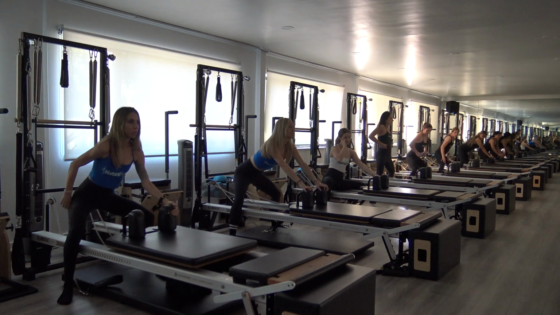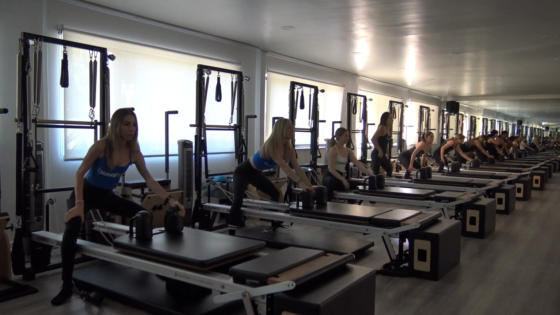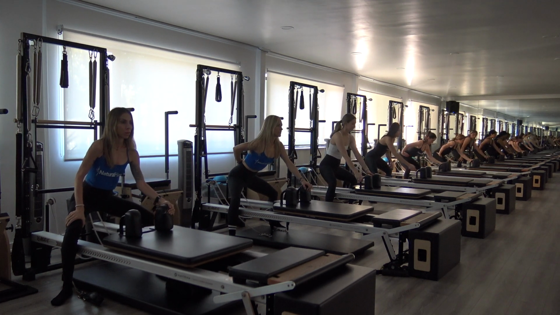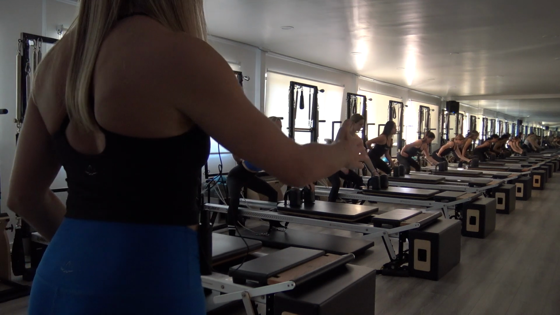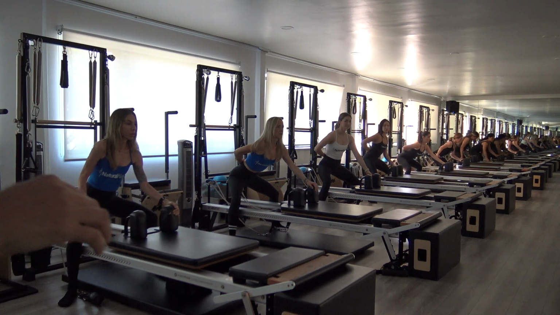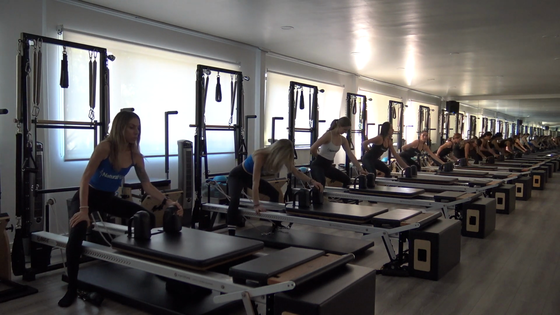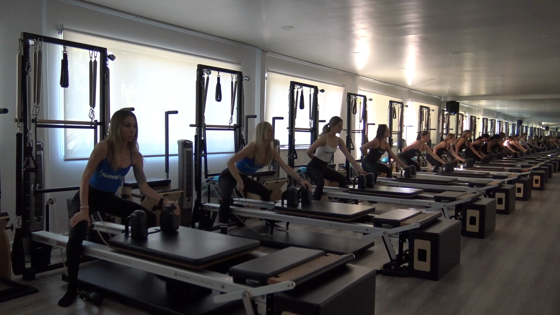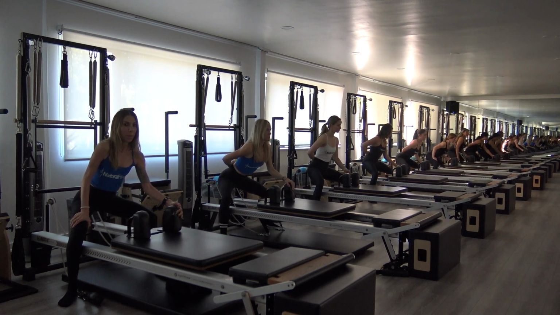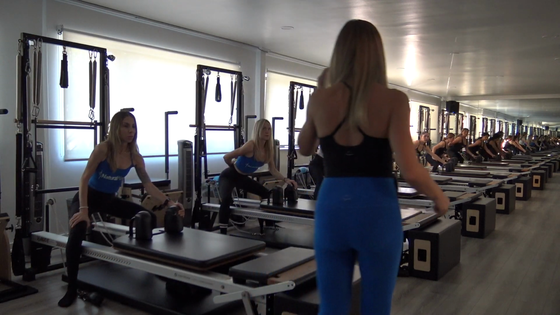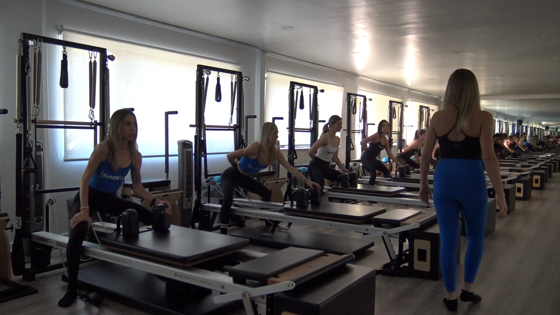Left hand. Inhale to prepare. Exhale, you're going to pull that shoulder blade down and back, squeeze and hold. Can you go back a little bit more? Go all the way back, guys, all the way back. For 2. Inhale. Exhale, 3. Exhale, pull it back, shoulder blade pulls back.